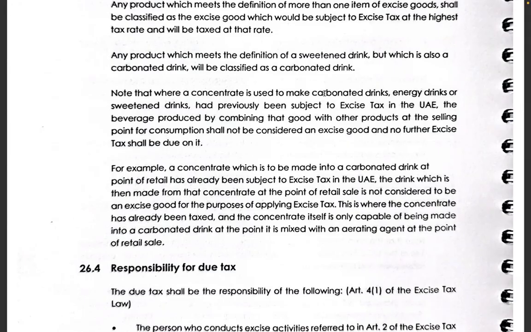Okay, so there's a concentrate that is used for making carbonated drinks or energy drinks or sweetened drinks, and that concentrate had previously been subject to excise tax in the UAE. The beverage produced by combining that good with other products at the selling point for consumption shall not be considered an excise good, and no further excise tax shall be due on it. So basically, a kind of double excise taxation is being addressed here.